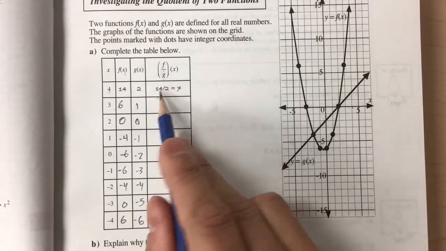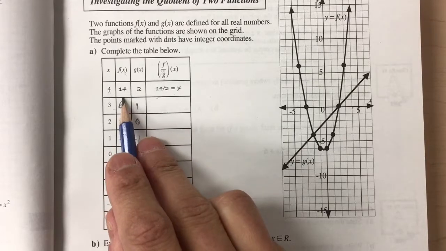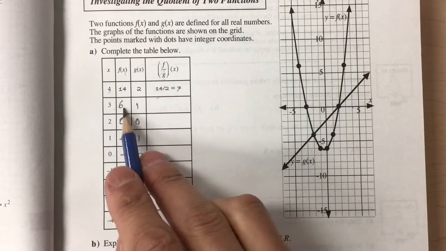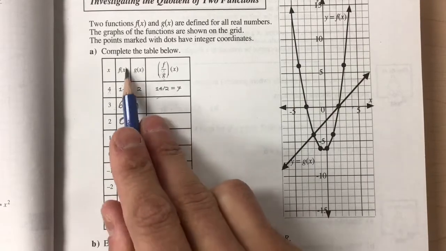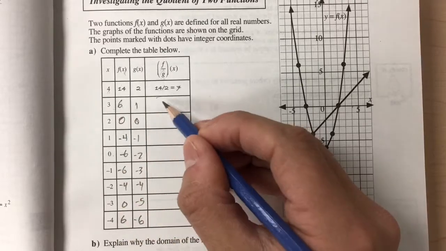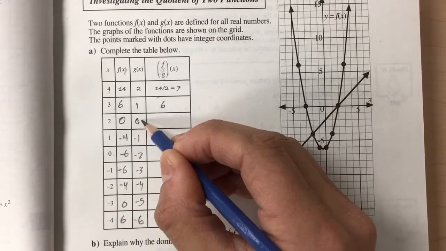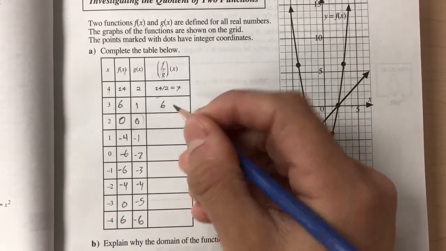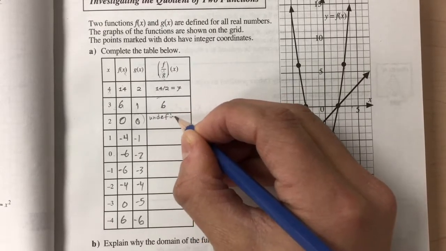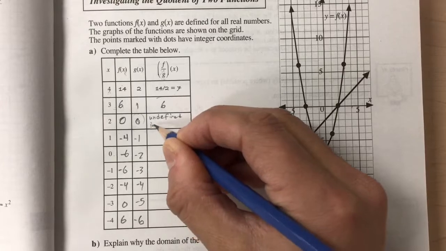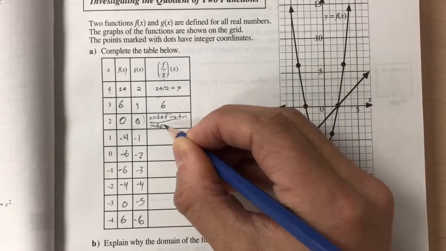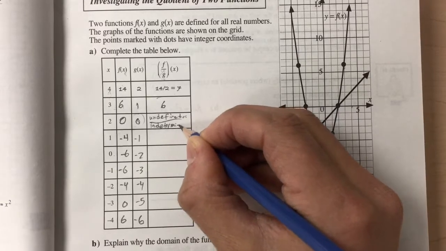Now, if we look at f divided by g of x, just like we were doing earlier, we're dividing f of x by g of x, and we complete all of these by dividing function f by function g. Now 6 divided by 1 is going to be 6. 0 divided by 0, we're dividing by 0, and so this is undefined, also known as indeterminate.